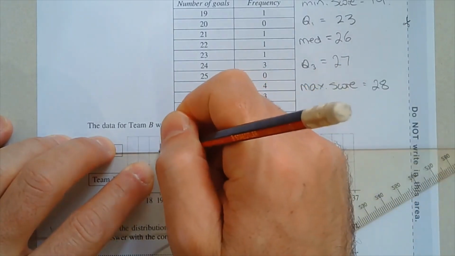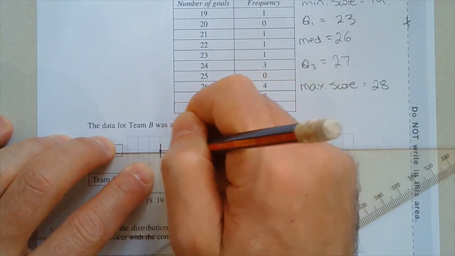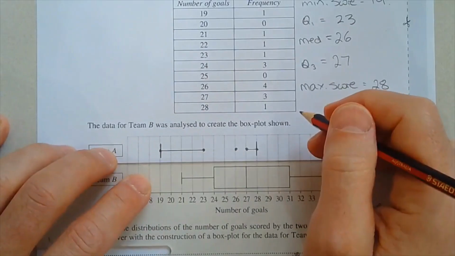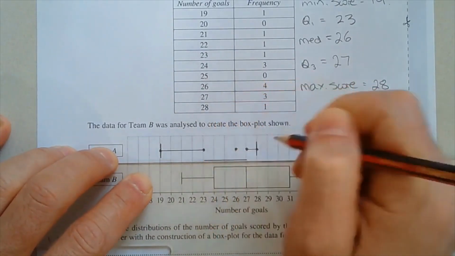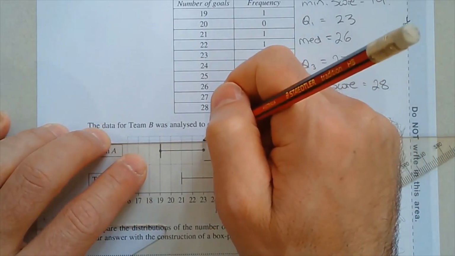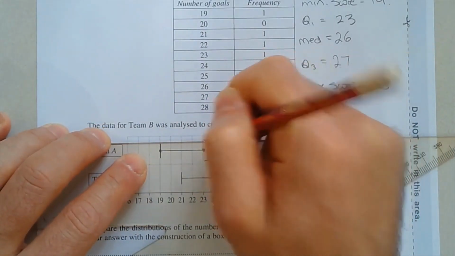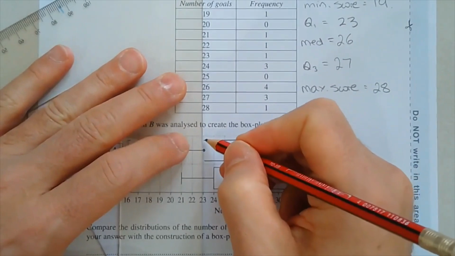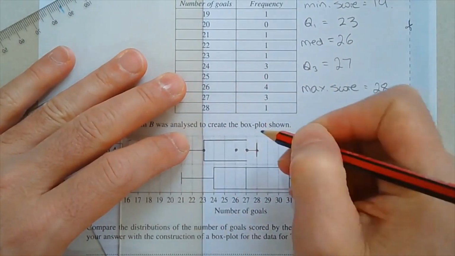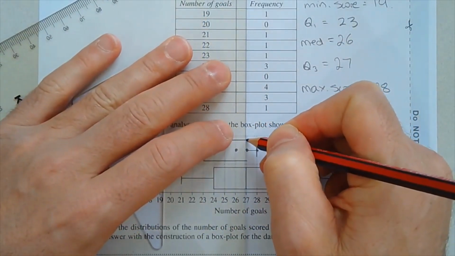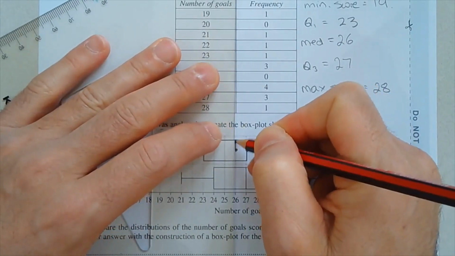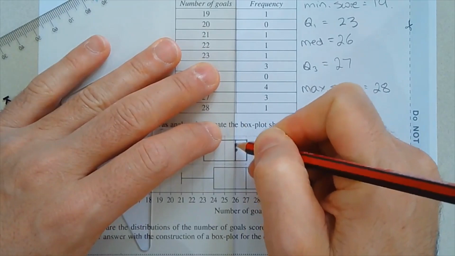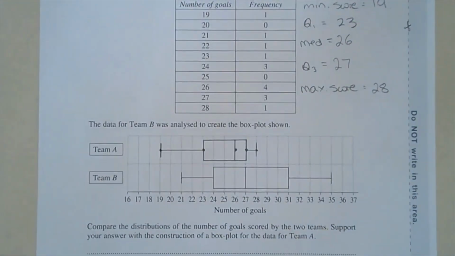We'll draw in the tails. Now we'll draw in the box. Please use a ruler to do this. And our median line. Okay, a grid is provided, which does make it a lot easier to draw in. So there you go. There's our completed box plot for Team A.